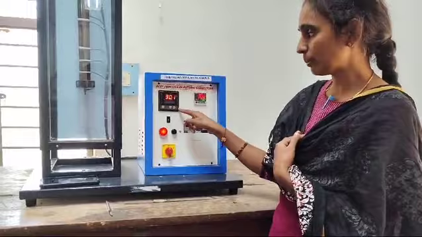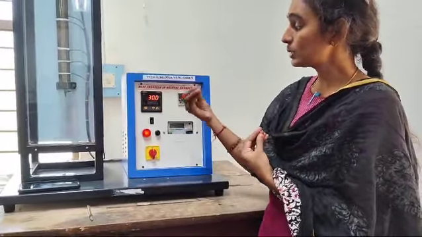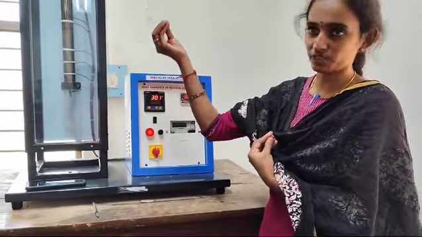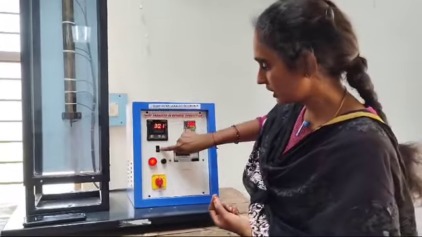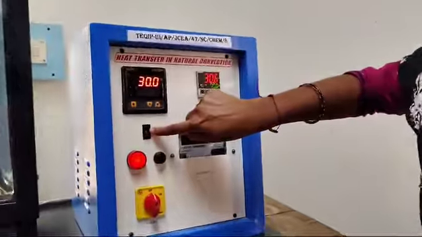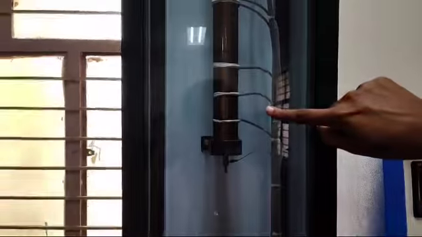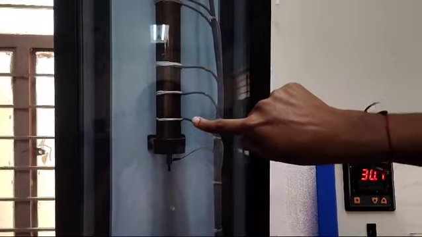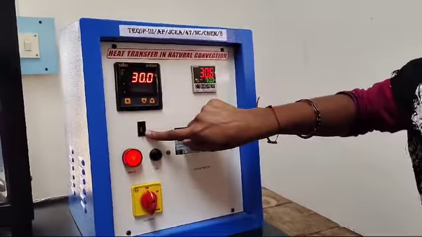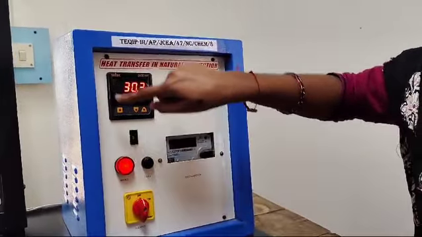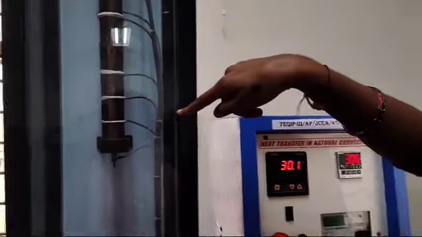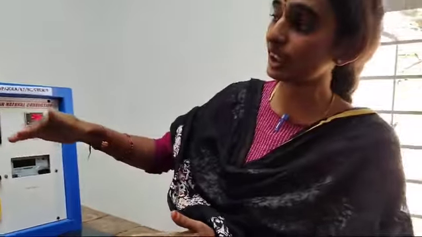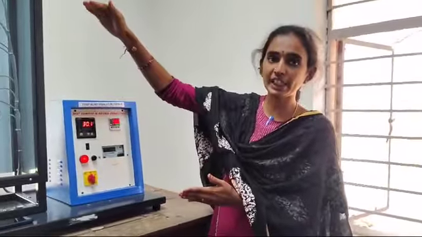This is called a digital temperature controller. It displays the temperatures of the different points of the test pipe. This is the channel changer to get the temperatures for the different points. This one indicates the temperature T1, that is the temperature of the test pipe at the first point. Next, if you change the channel, it changes to the T2 temperature, which indicates the temperature of the second point of the vertical cylinder. Likewise, we can get the temperatures from T1 to T8.